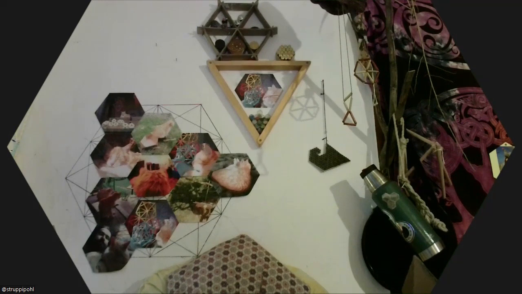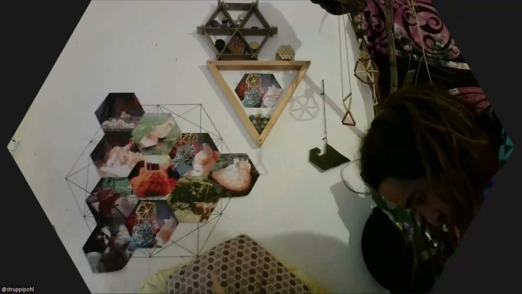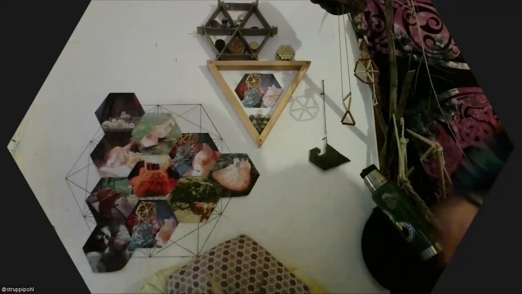And where are the small ones? Yeah, never mind. They should be in here. Ah, here, yes. Oops. Okay.